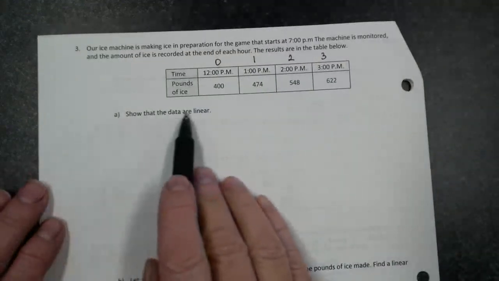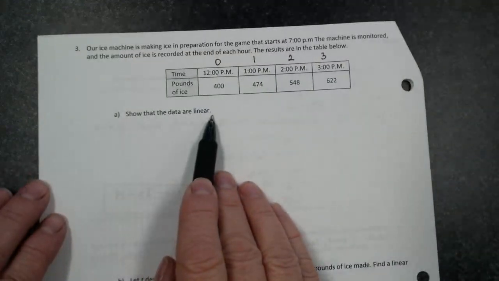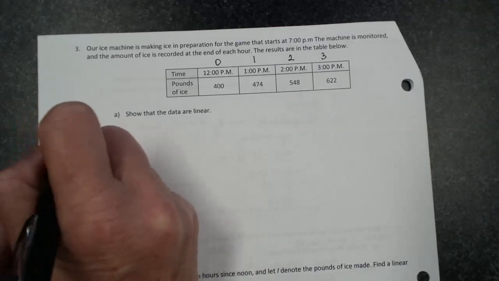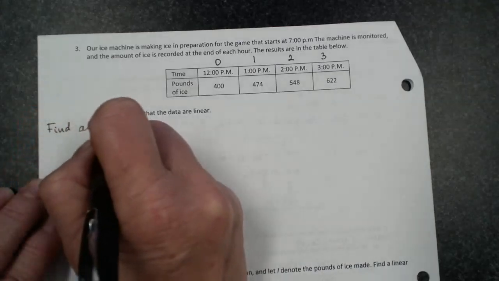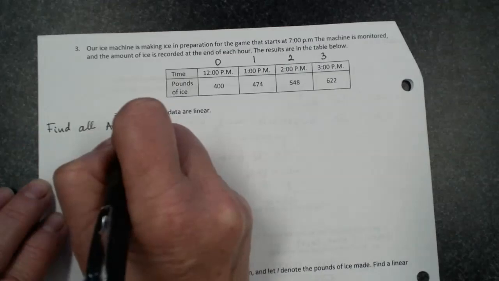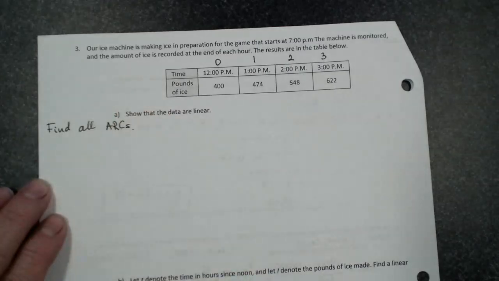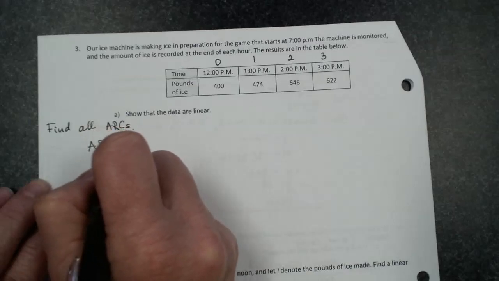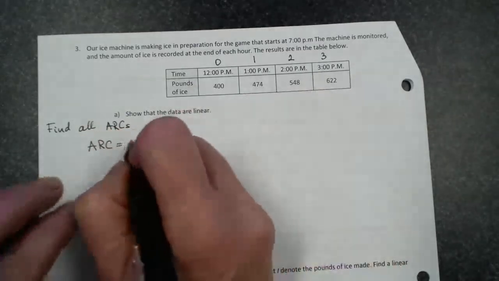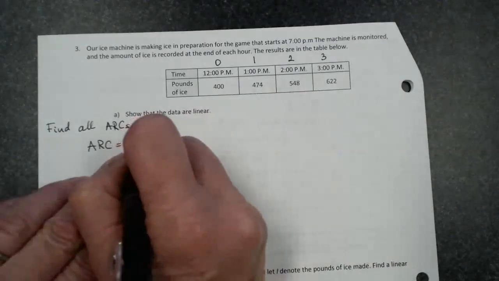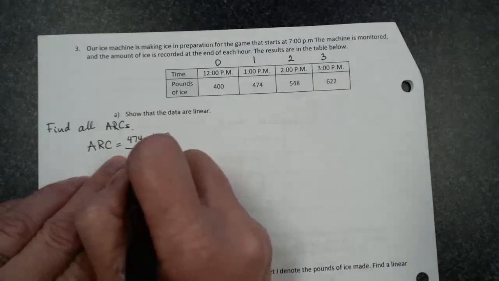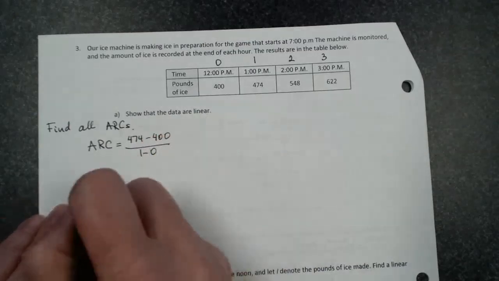To find if the data is linear, you have to find all average rates of change, ARCs. The first will be 474 minus 400 over 1 minus 0.